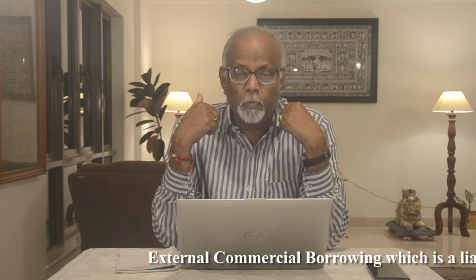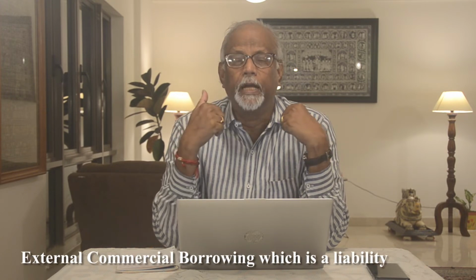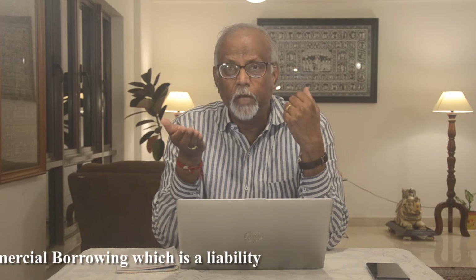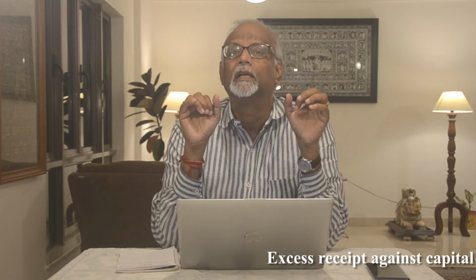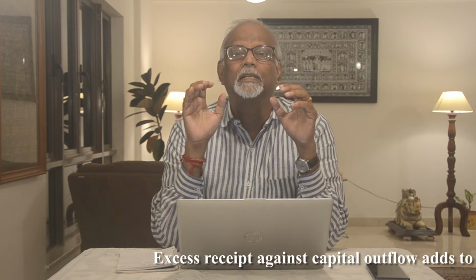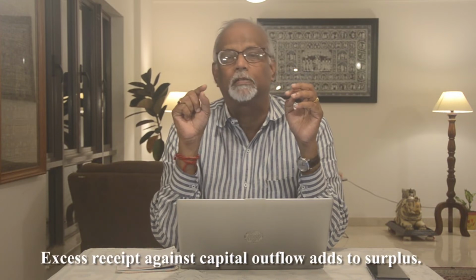Now if you have a high amount of capital receipts, like FDI, FII investments in the stock exchange, and borrowing from international funds or multilateral organizations, these are all receipts. So if you have excess receipt against capital outflow, then that is also adding to your surplus.